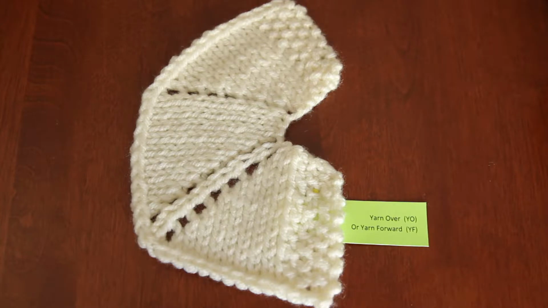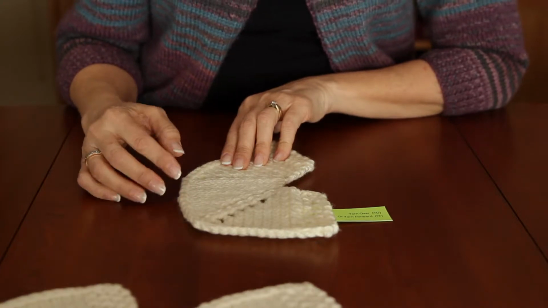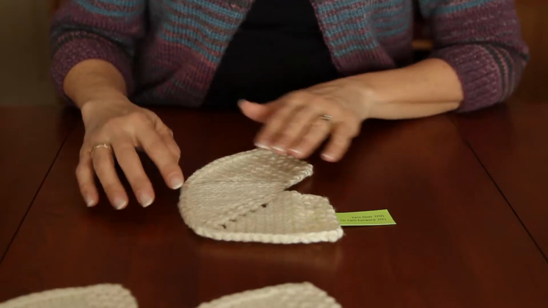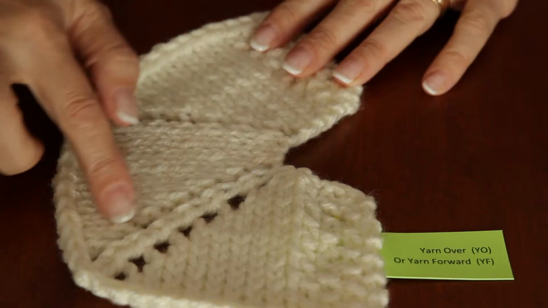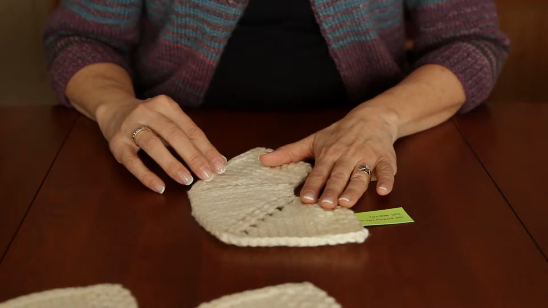Another common type of increase is the yarn over or yarn forward, designated as YO or YF in a pattern. With the yarn over, you are not working into any of the knitted fabric. Instead, you simply loop yarn around the right hand needle to create an extra stitch. This type of increase creates a lacy hole wherever an increase occurs, and it can be a very pretty increase line on a raglan sleeve.